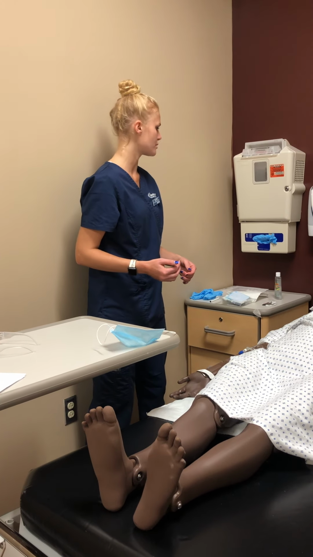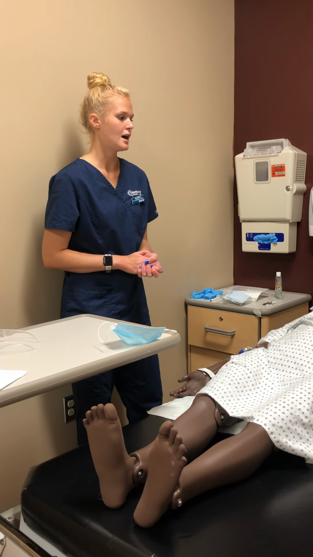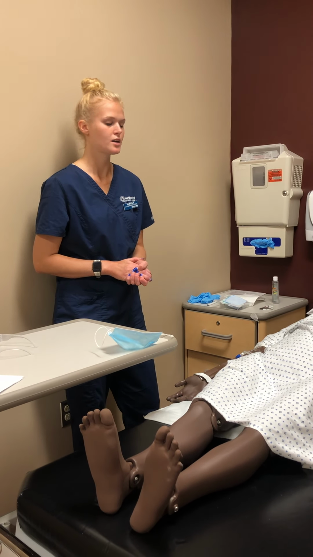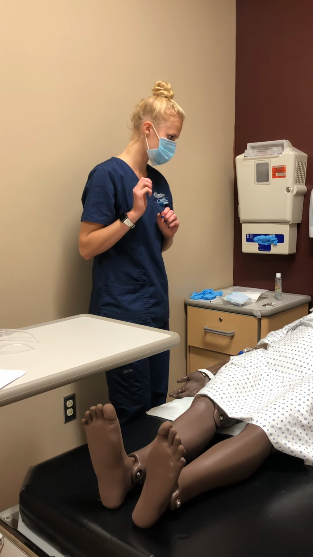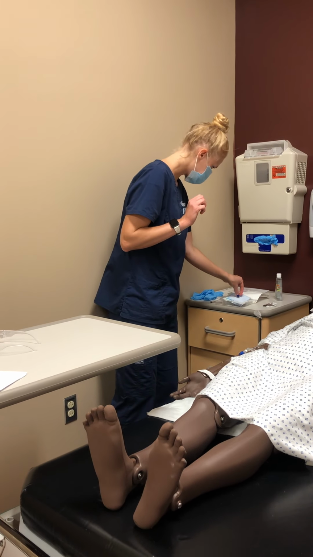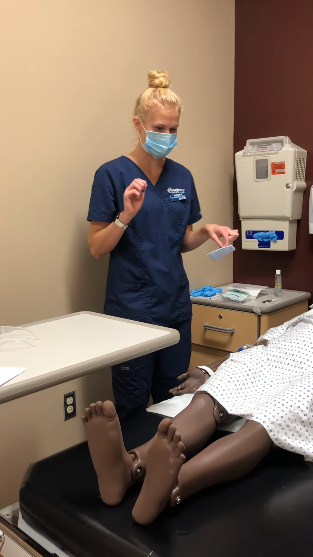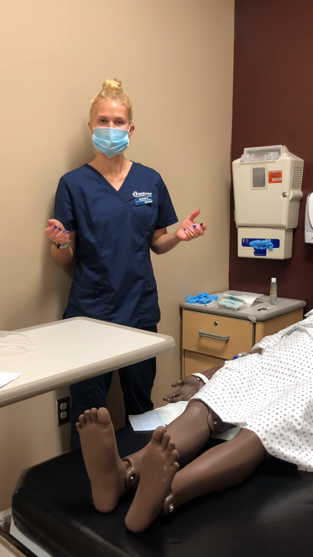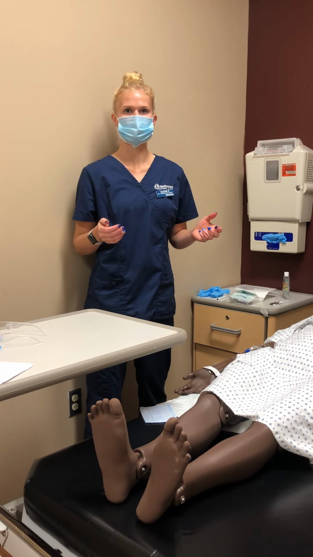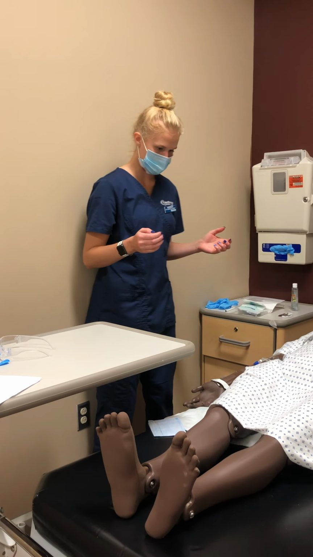So I'm going to wash my hands, and then put on a mask for me, and then wash my hands, and then go ahead and put a mask on my patient. If my patient did not want a mask on, I would tell them to look away during the procedure that I'm going to be doing today.